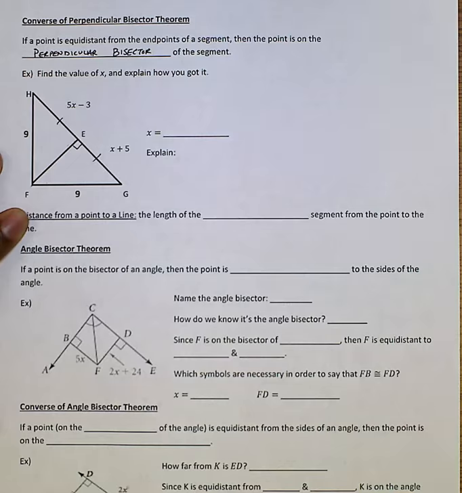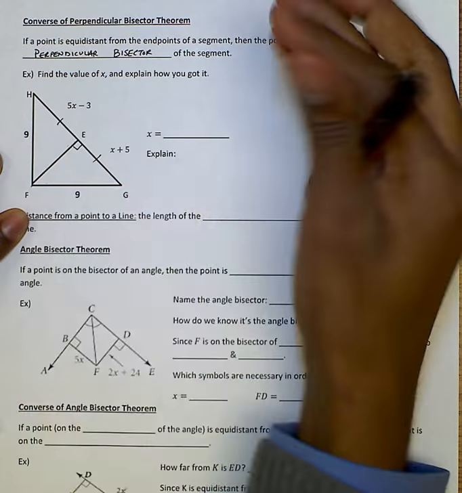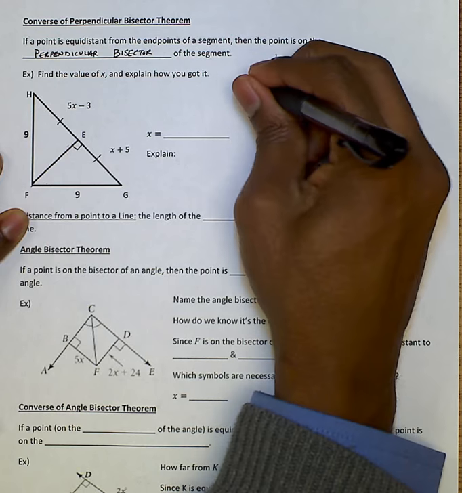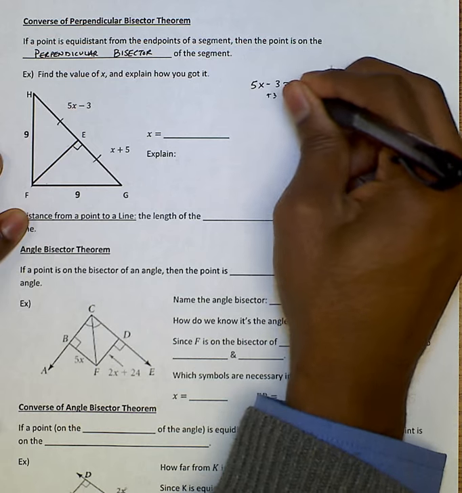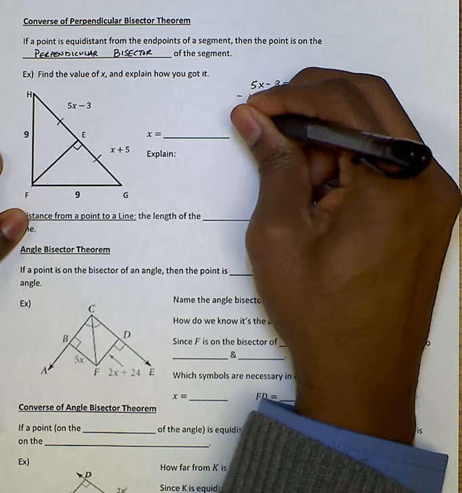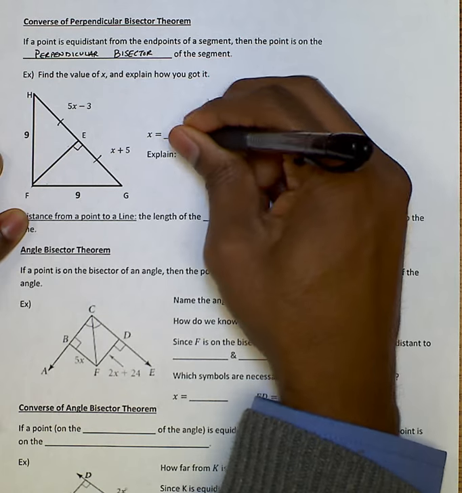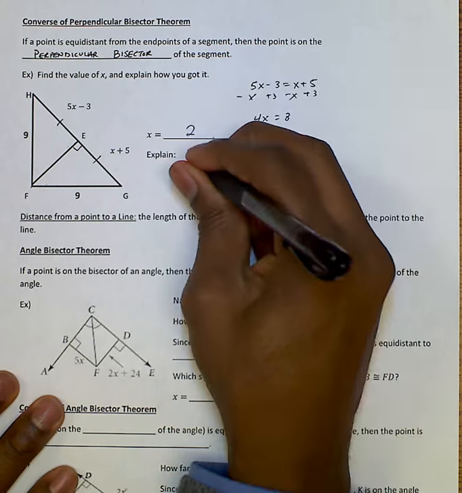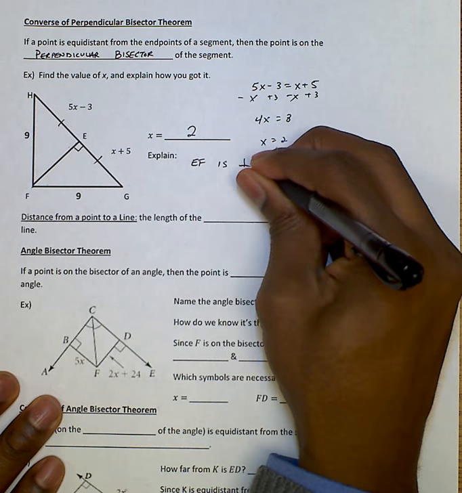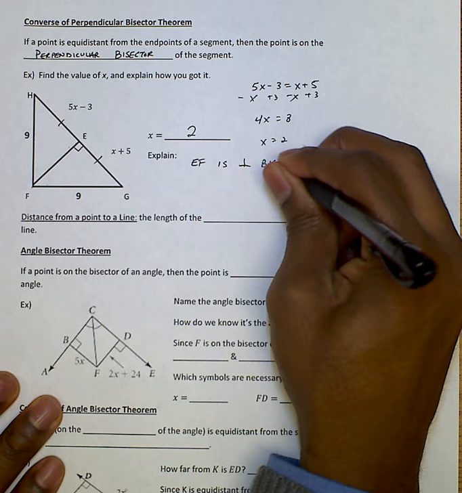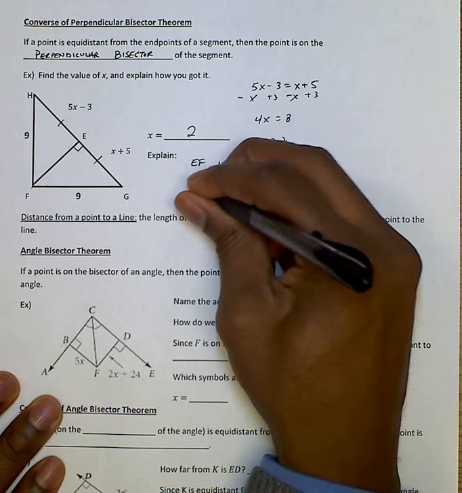So with our markings, we can say 5x minus 3 equals x plus 5. Solve. I'll add 3 to both sides. Subtract x from both sides. So 4x equals 8. X will equal 2. EF is the perpendicular bisector, so HE is congruent to EG.